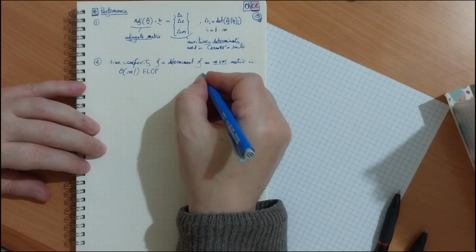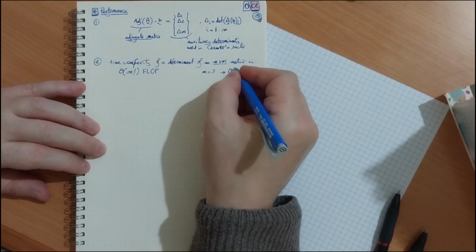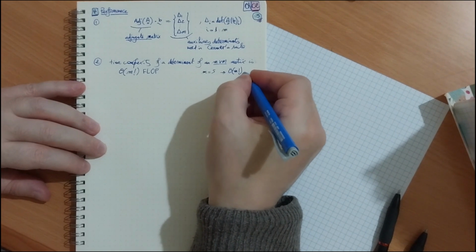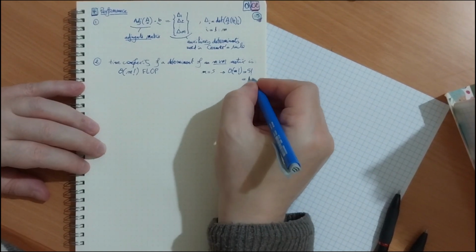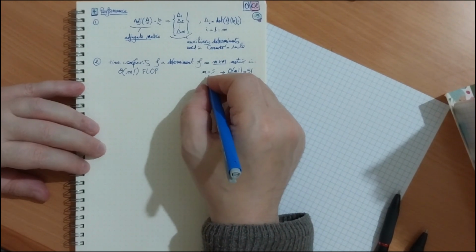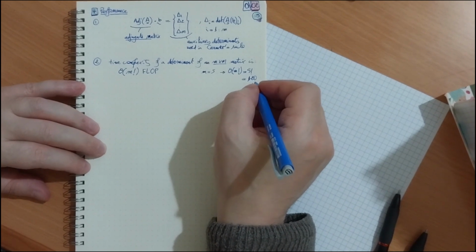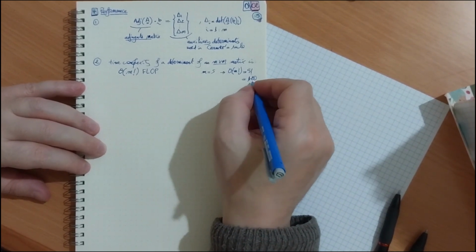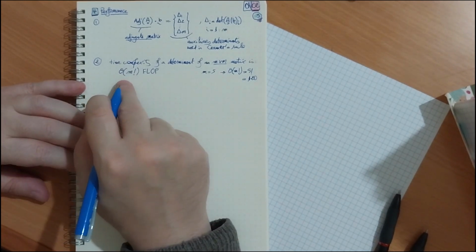For example, for m equal 5, the order is 5 factorial, 120. So just for a 5 by 5 matrix, you need at least 120 floating operations. So it's a huge chance.